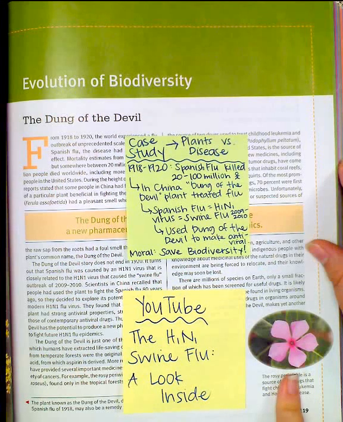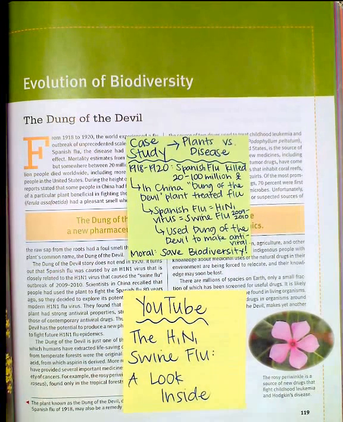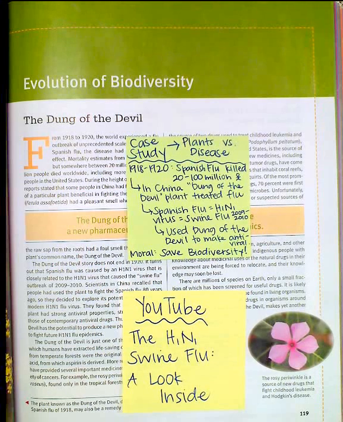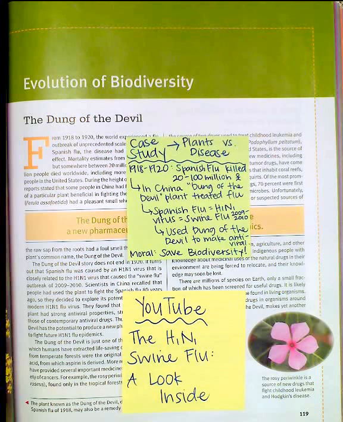All right, so what we want to learn from this case study is that there are some plants that we haven't even identified in the deepest parts of rainforests, and you never know when they might be able to be used for medicinal purposes or any other ecosystem service that we talked about in chapter 3.